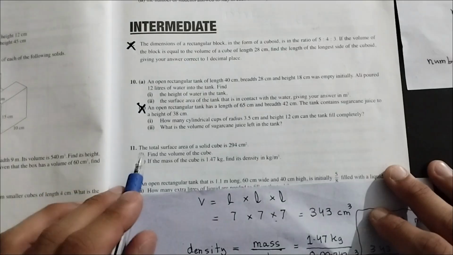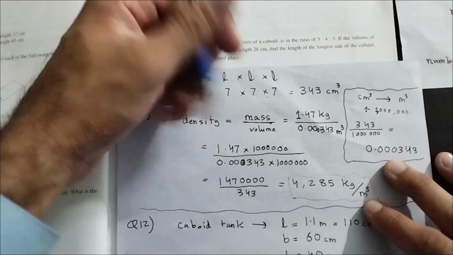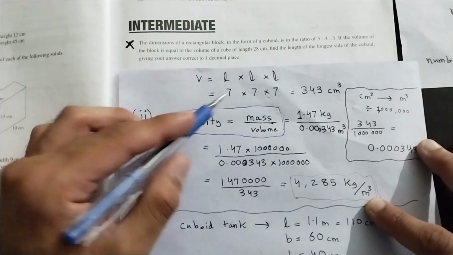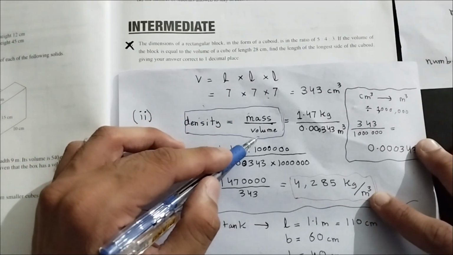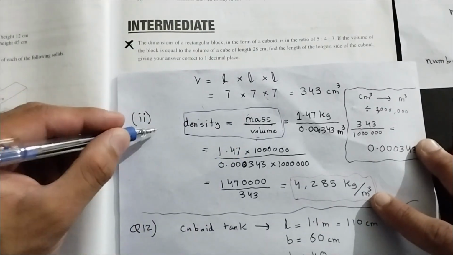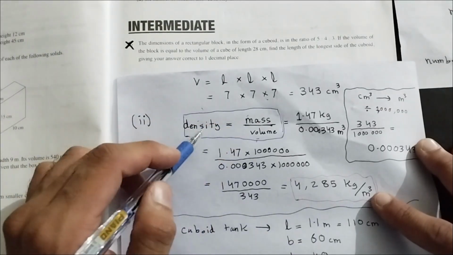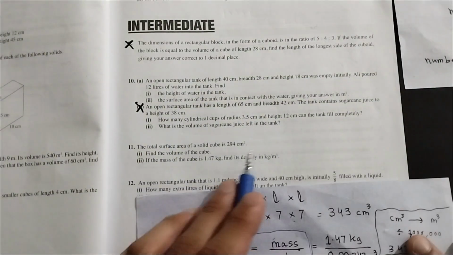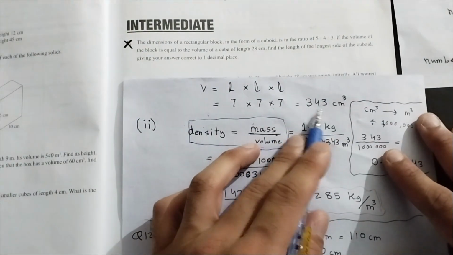In question number 11 part 2, it's not difficult, it looks difficult. All that you need to know is basically this thing: density is equal to mass divided by volume. Density is a variable, mass is a variable, and volume is a variable, just like we did speed. Speed is equal to distance divided by time, right? So density is equal to mass divided by volume. You just need to remember that. That's it, okay? Mass is given to us in the question, right? Mass is given to us in the question. Volume, we just found the volume, okay?